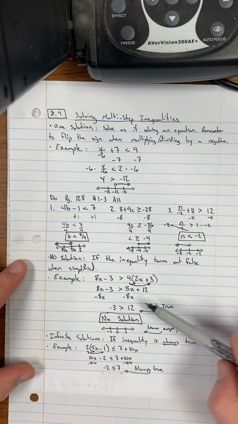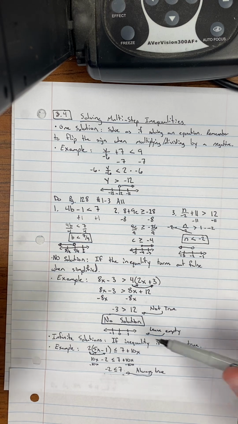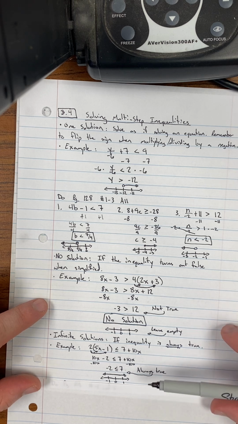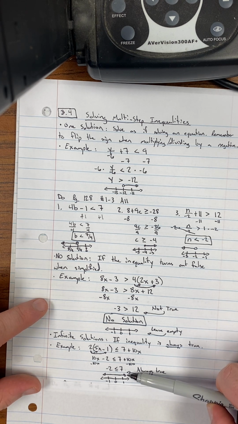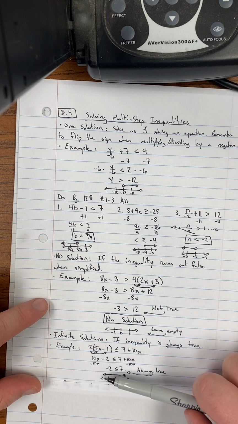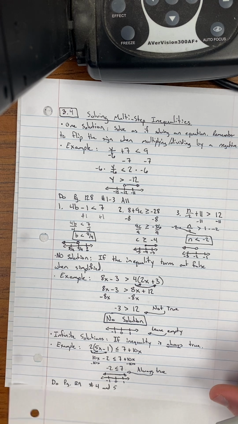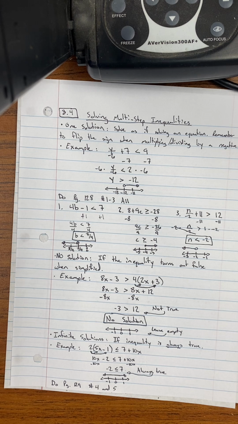And notice this is the opposite of what we got last time. This statement is always true. This is just a true statement, which means I can plug in anything for x and get an answer, which means when I go to make the graph, instead of having an empty graph, I actually end up having a line that goes in both directions. No dot, no open circle, nothing like that, just covering every single possible number, right? Okay, so let's go ahead and do page 129, numbers 4 and 5. So you go ahead and pause this and then come back and we'll work on it together.